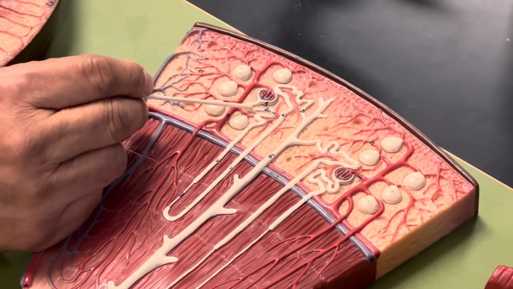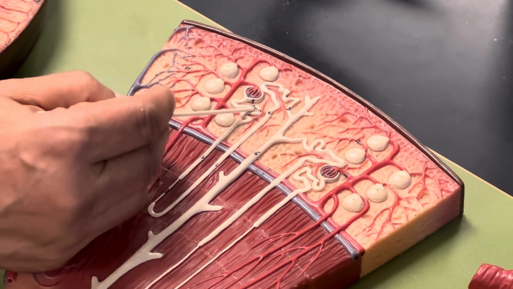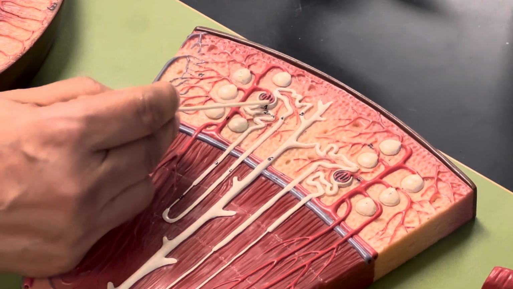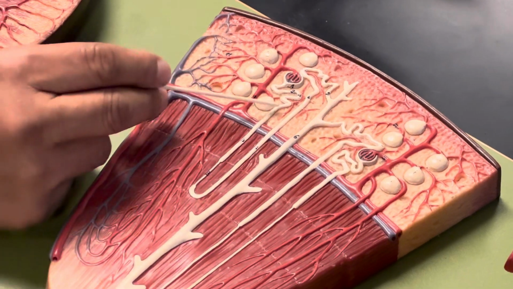Proximal convoluted tubule. Why is it called proximal? Closest to the Bowman capsule. Okay, proximal convoluted tubule, and it goes down.